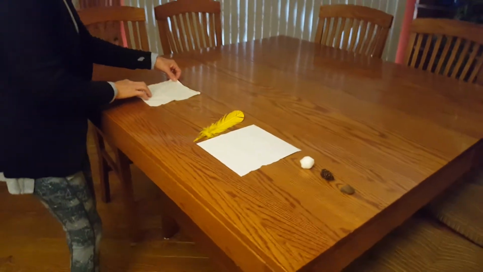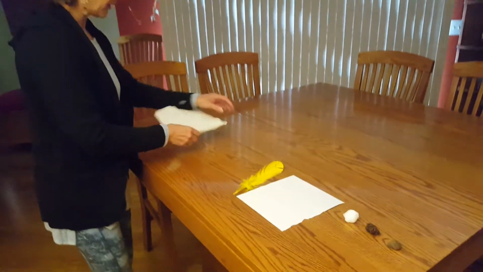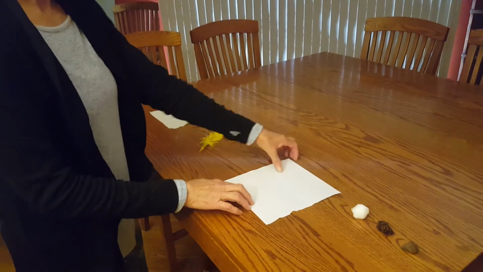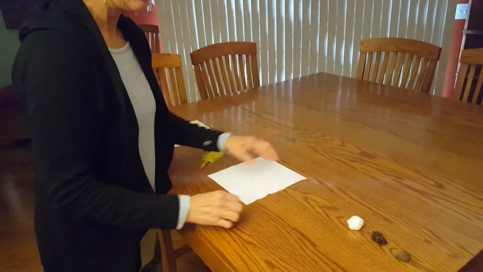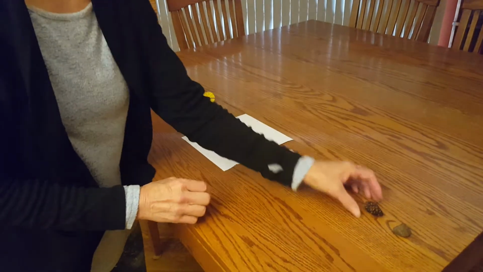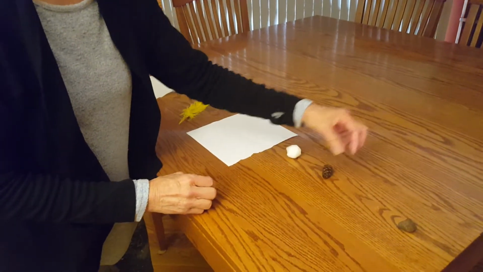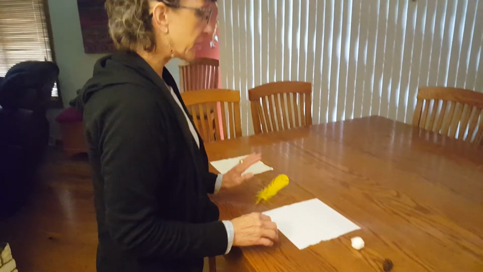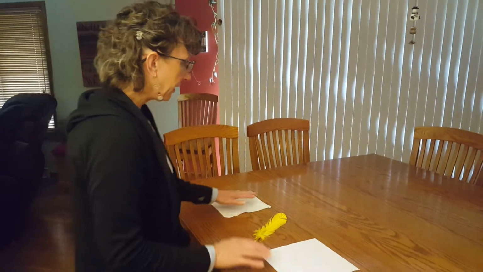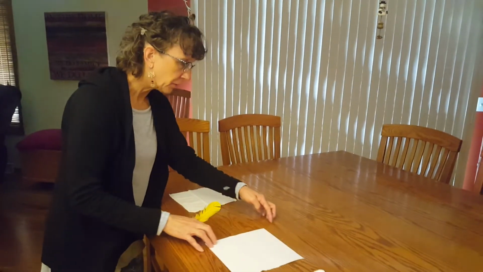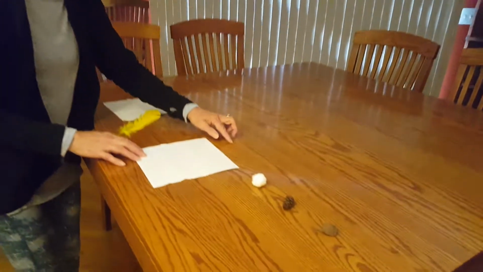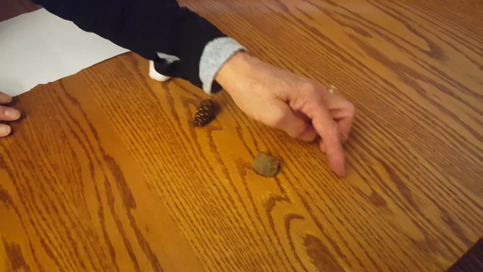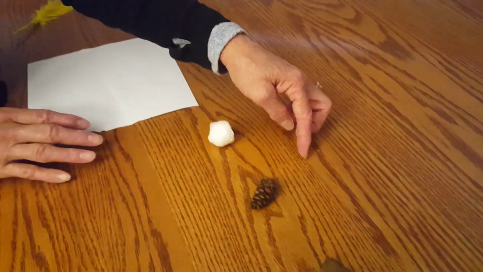These are the objects that I found. So here I just have a Kleenex, there's a feather, piece of paper, cotton ball, that's a small pine cone, and a rock. Okay, those are the objects I chose. Here's the flat surface. And then on my table, where the leaves of the table come together, that's going to be my fair starting line. All the way across.